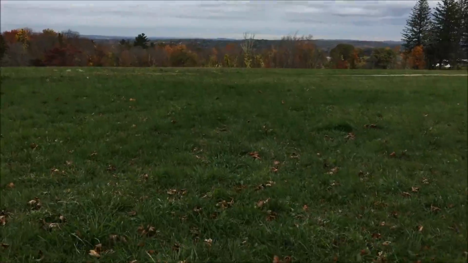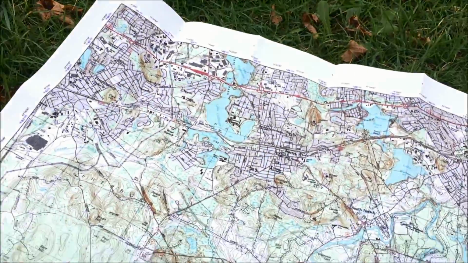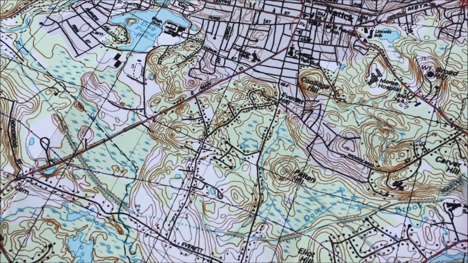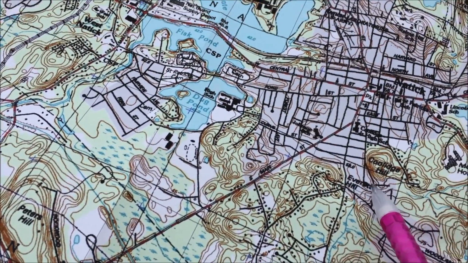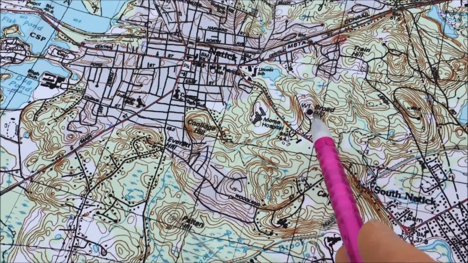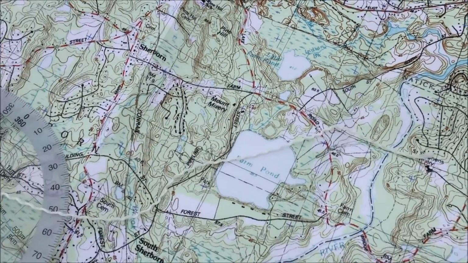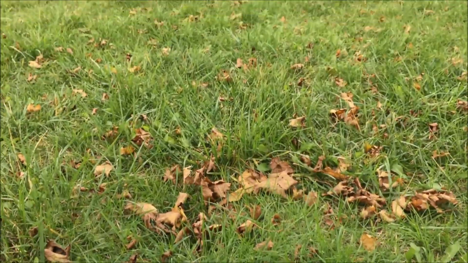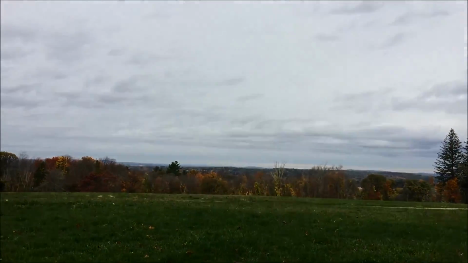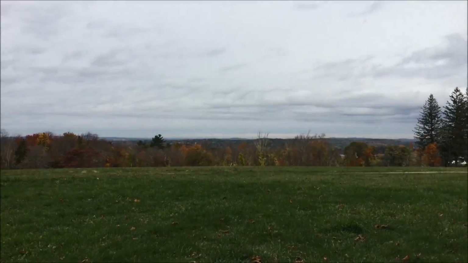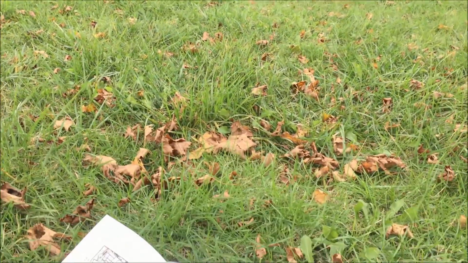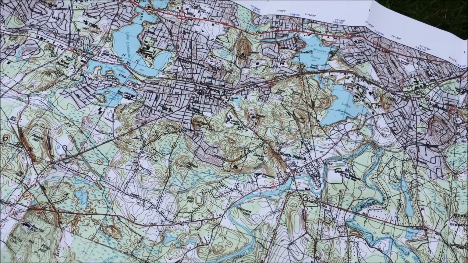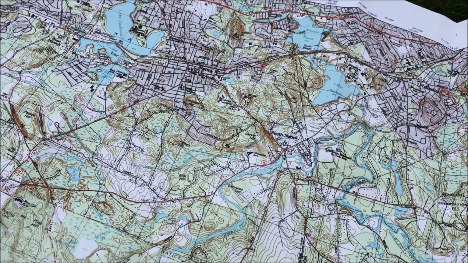And I'm wondering, if I'm along this line, could these hills be Carver Hill or Coolidge Hill or Broad Hill? Now let's just look up from the map. I am seeing a number of hills which do in fact correspond to the hills that I'm seeing on the map. Let's shoot a bearing to one of them.